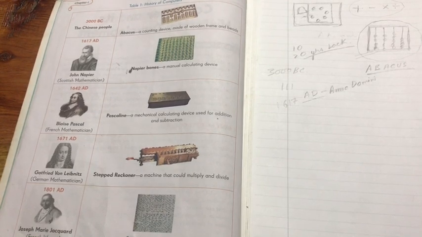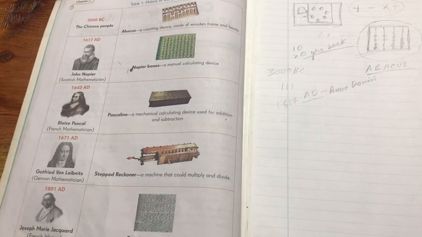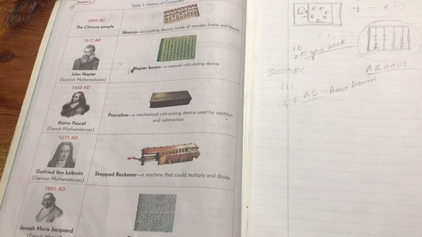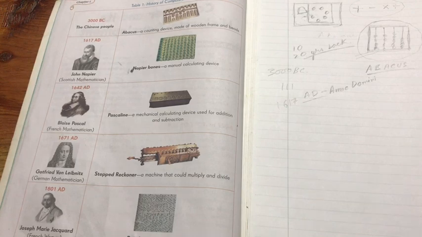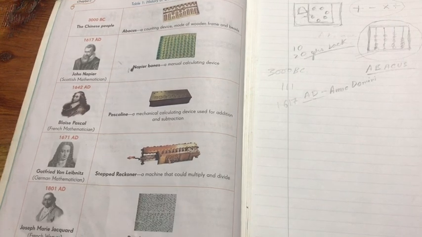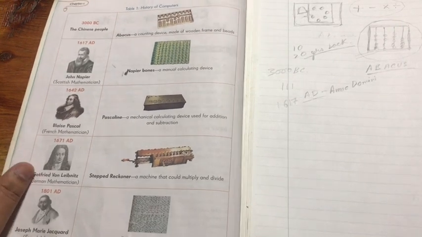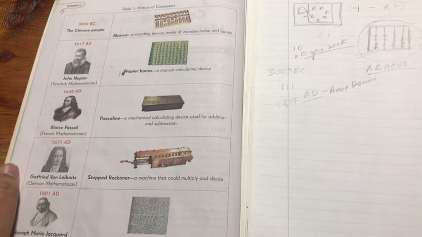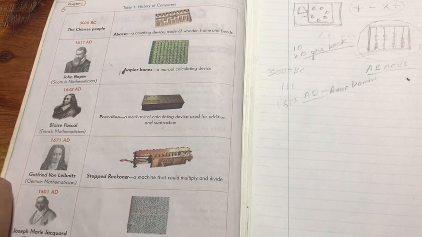In 3000 BC, Chinese people developed this one, and after that in 1617 AD, John Napier, a Scottish mathematician, developed Napier bones, a manual calculating device. This is a manual calculating device, and we also have this at our school.